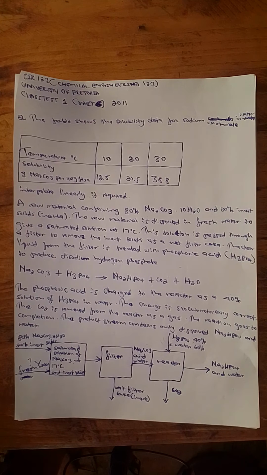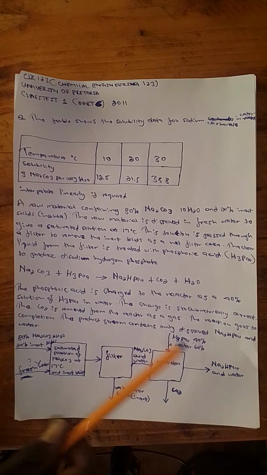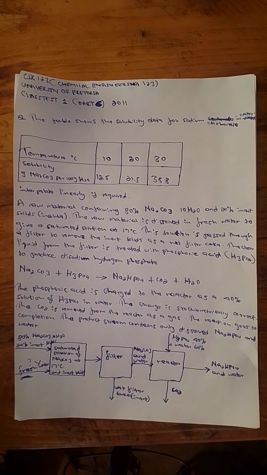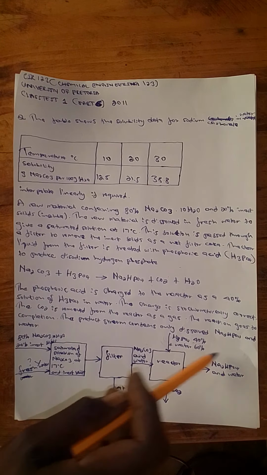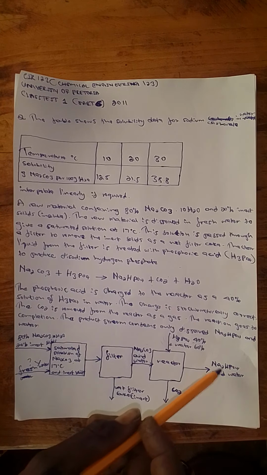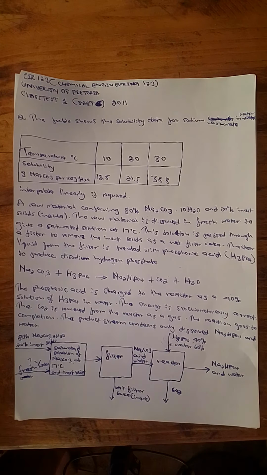It says that the phosphoric acid is charged to the reactor as a 40% solution of H3PO4 in water, and the charge is stoichiometrically correct. The CO2 is removed from the reactor as a gas, and the reaction goes to completion. The product stream contains only dissolved Na2HPO4 and water. This is because the CO2 has been removed as a gas.